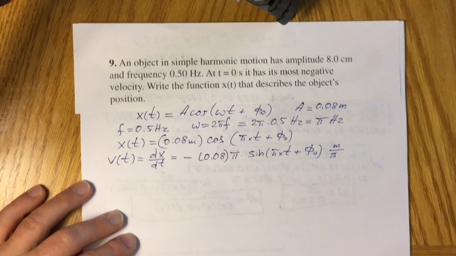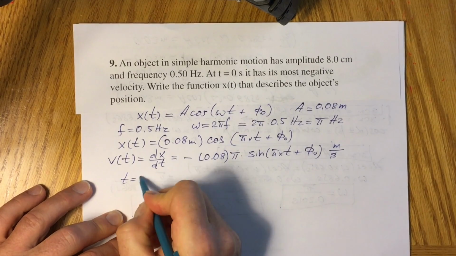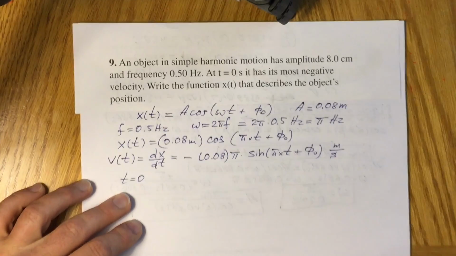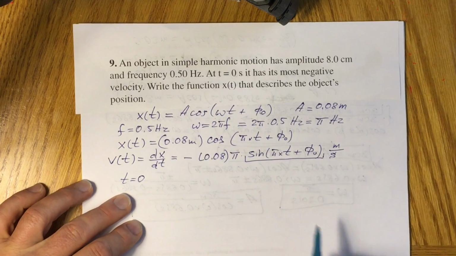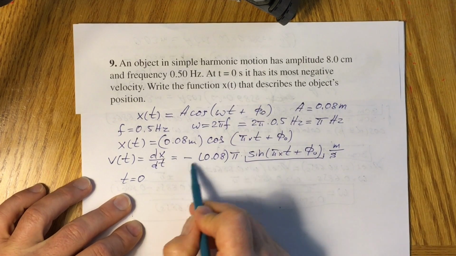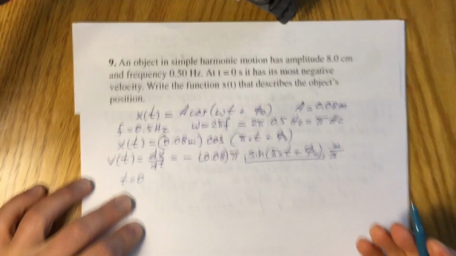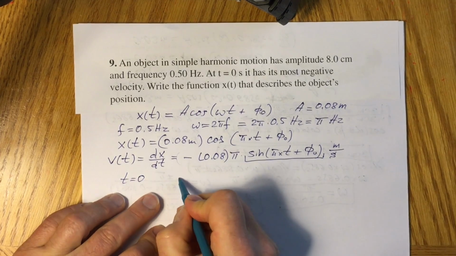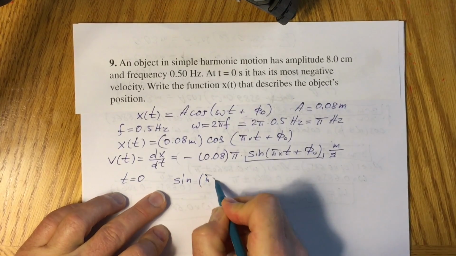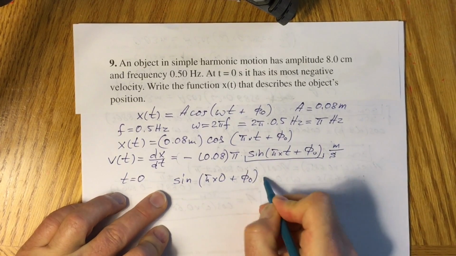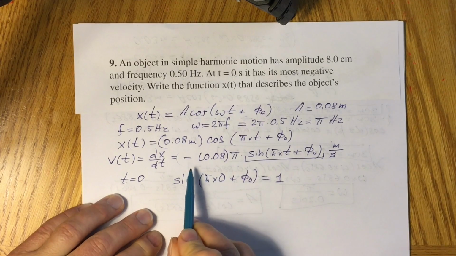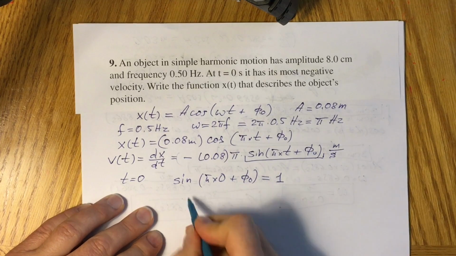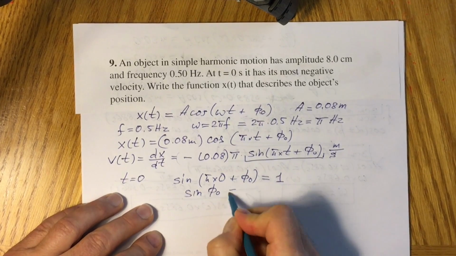And we are given that at the initial moment of time t equal to 0, we have the most negative value. The most negative value we will have whenever sine takes the biggest positive value, due to the minus at the very beginning. So whenever sine is equal to 1, we will have that. So we can claim that sine of pi times 0 plus phi has to be equal to 1 to ensure that we indeed will have the biggest negative value for the velocity. And it means that sine of phi is equal to 1.